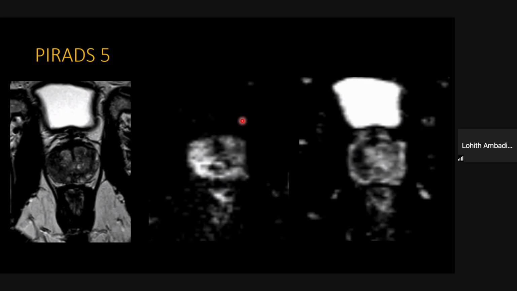surgery would be planned based on sparing or resecting the neurovascular bundle. And this is another PIRADS 5 lesion, lenticular lesion in the right half of the gland, and you can appreciate dark on ADC, bright on DWI.